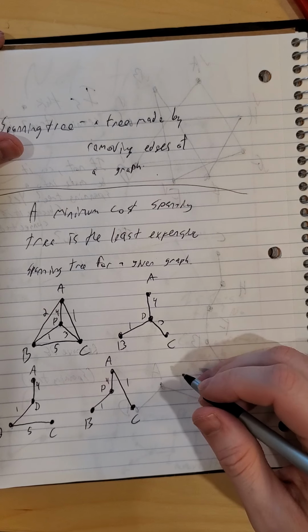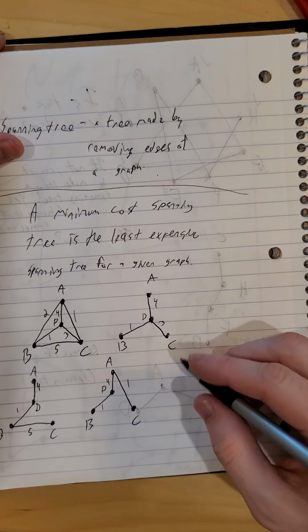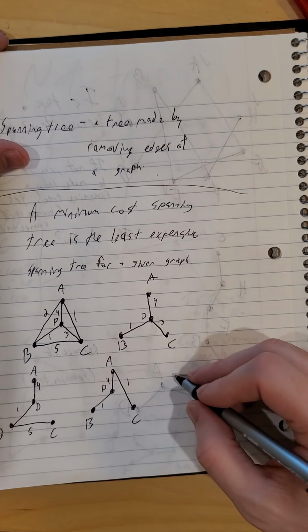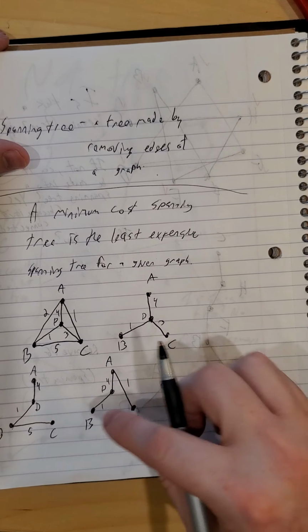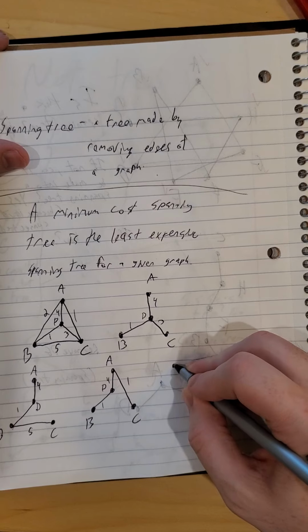And then we can start doing some rotations on those as well. So we can do maybe a mirror image of one of these.